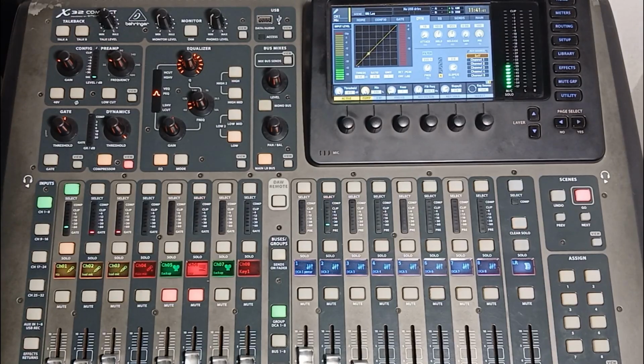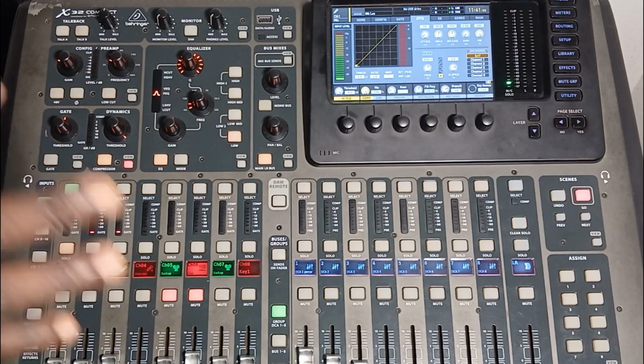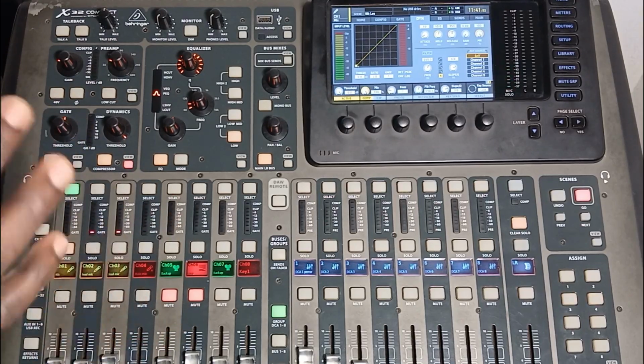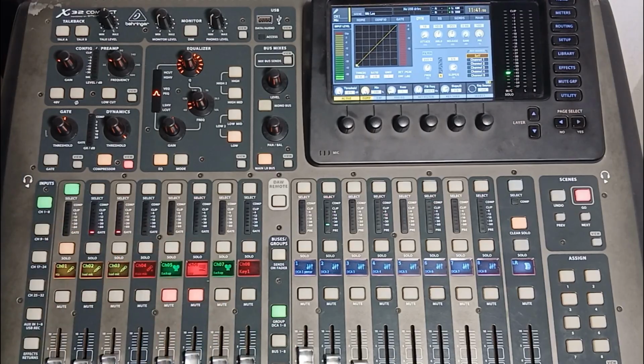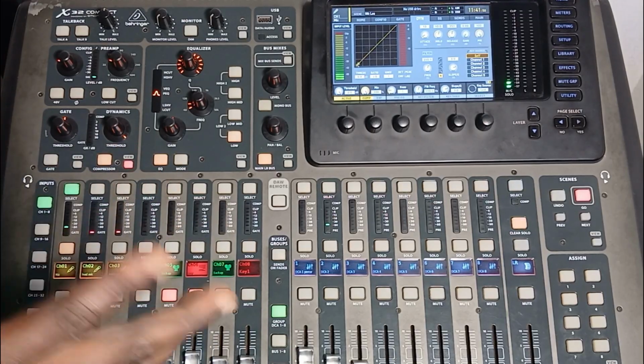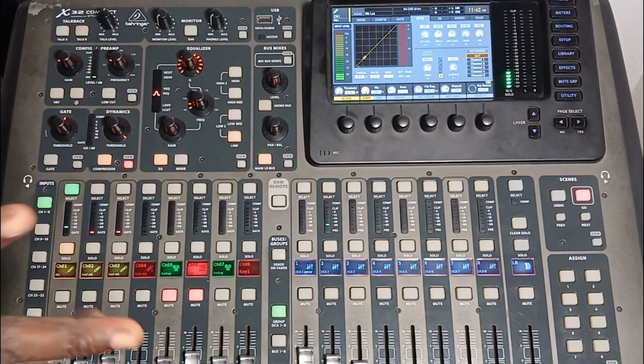So this is what you need to first note as a sound engineer before you apply your compressor. What is the range at which you want to make sure your compression is active for a line or for a speaker or for a particular instrument?